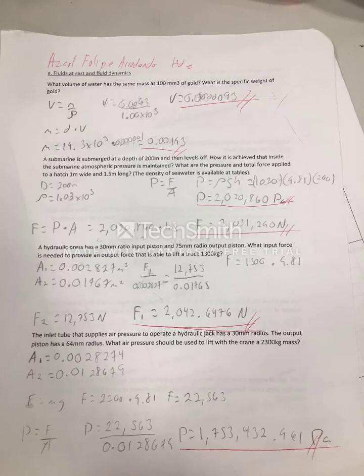We have both. The result is 22,563. Then I use the formula pressure is equal to force over area. We use the last force and the second area of the 64 millimeters, which is 0.0128679 meters. The result is 1,753,432.961.